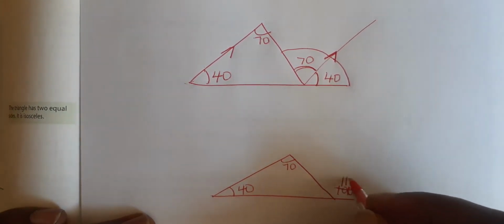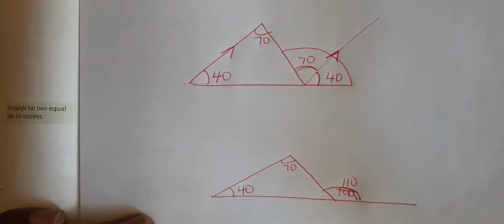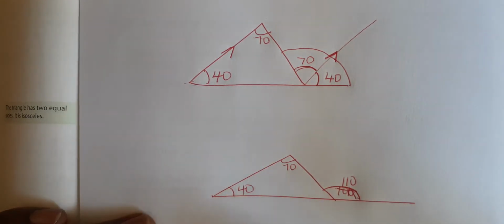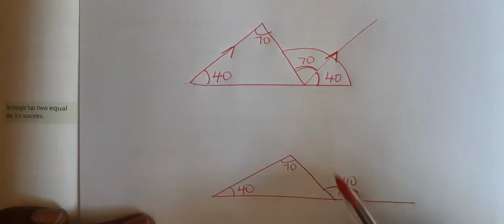To give us 110. Isn't it? You saw how it came about. This is one rule that you really have to know in this topic. Please pay attention.